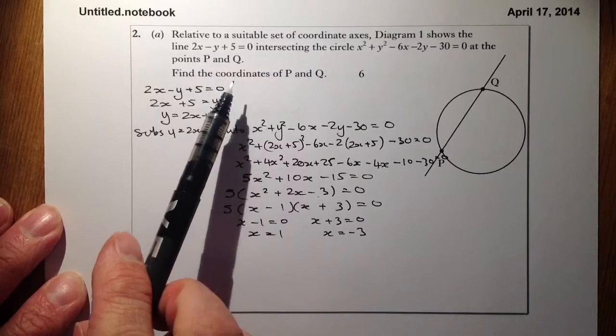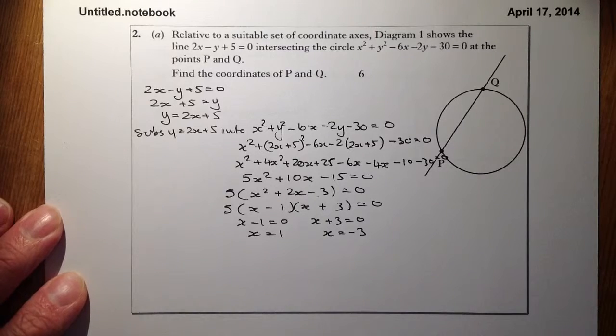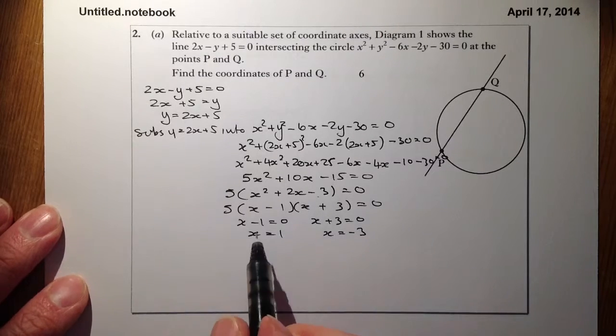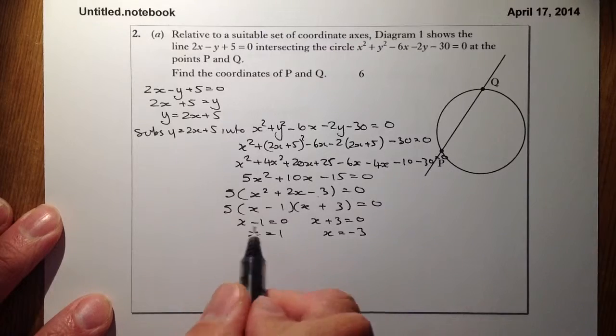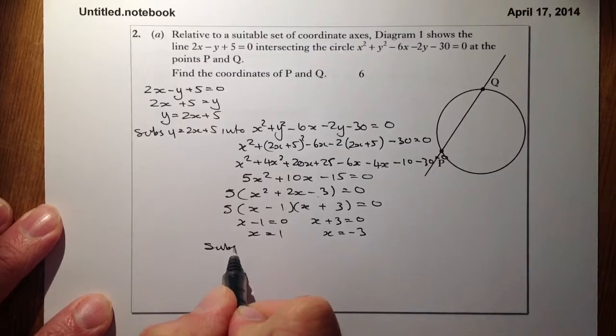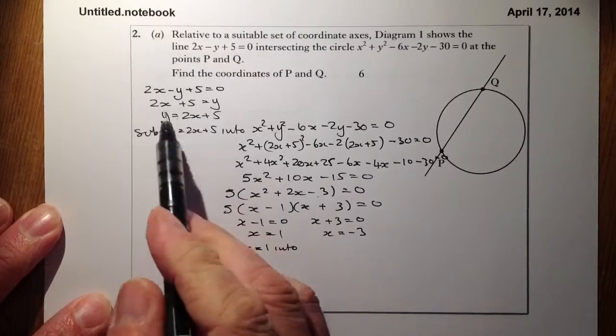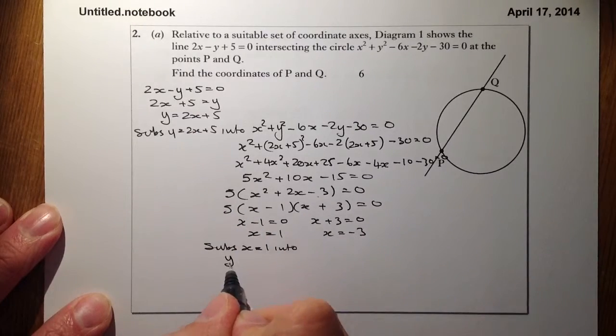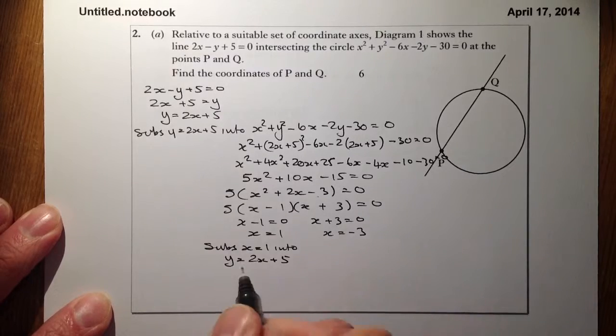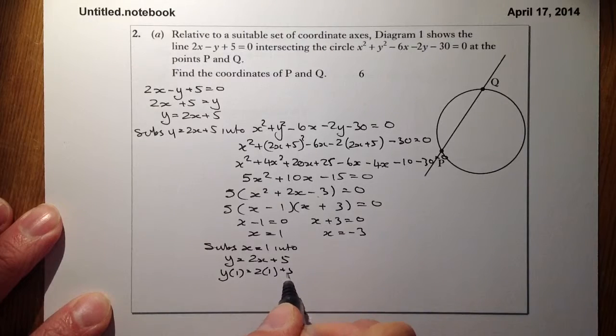Okay, so what I have to find out is the coordinates, not just the x coordinates. So let's go ahead and substitute these values into the y equation. So substitute x equals 1 into y is equal to 2x plus 5. Okay, so when I substitute the 1 in, I get out a value of 7. And so the coordinate that I've got here is going to be 1, 7.